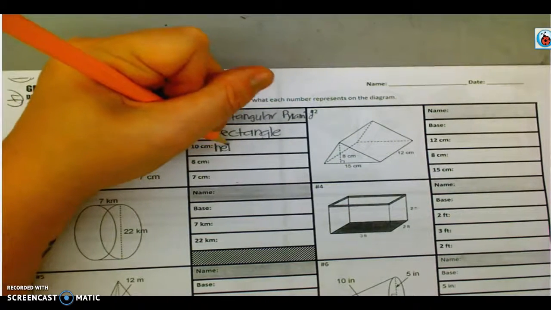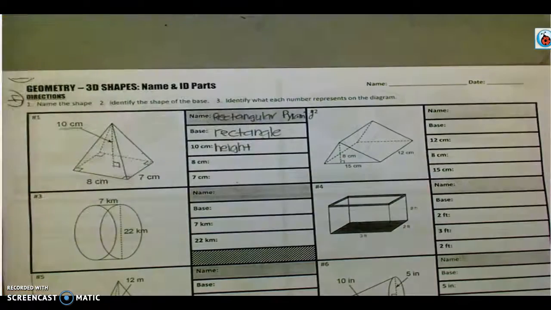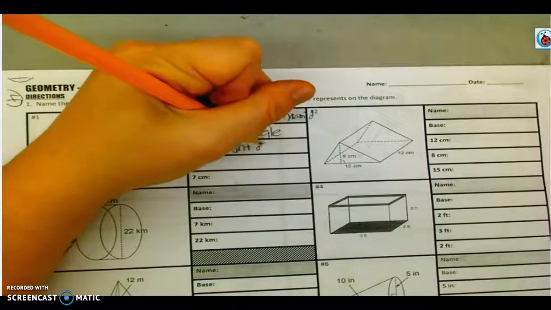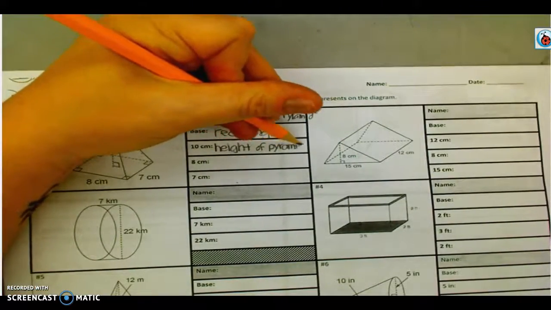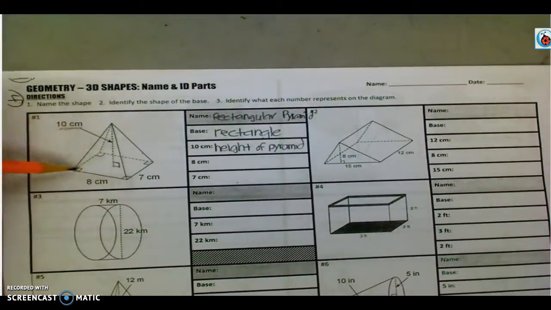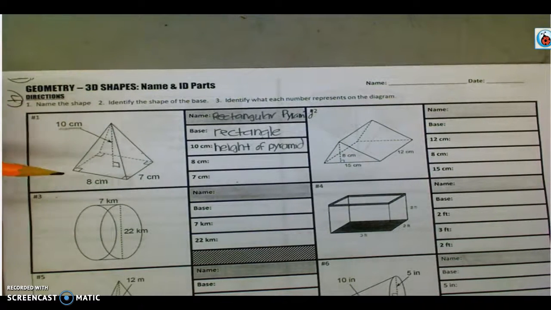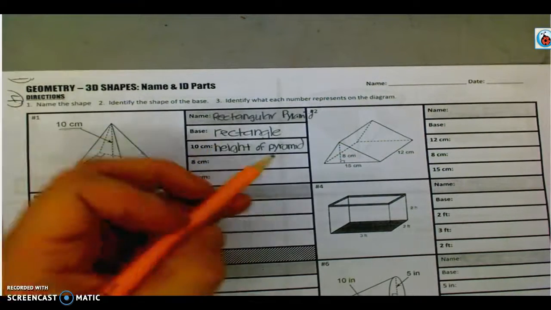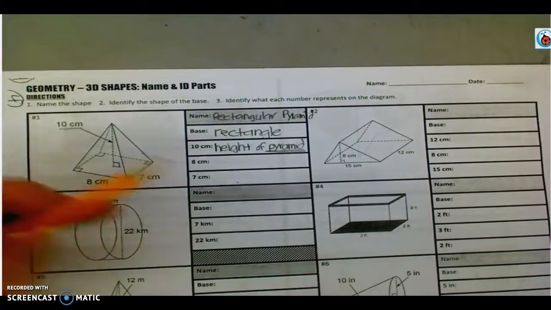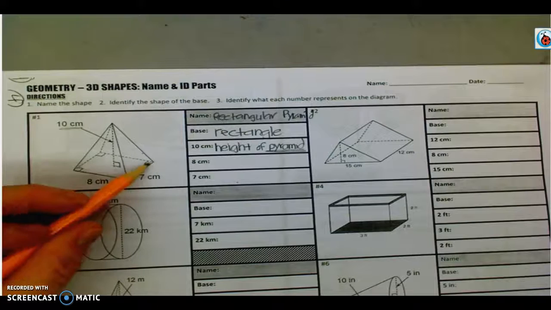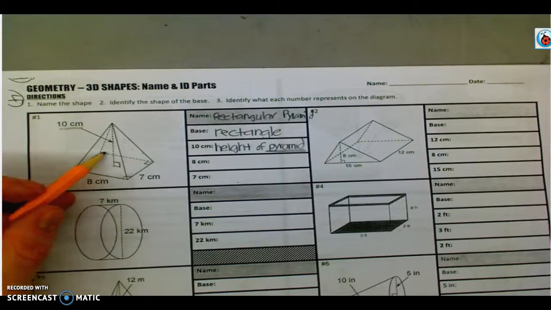It's the height, and we want to be specific. It's not just height, it's height of the pyramid, because we're going to have different heights. Remember, when we're calculating the area of the base, sometimes there's a height in that base. So we want to make sure we're being very specific that this 10 is the height of our pyramid. All right, then we have 8 by 8 and 7, and those are the dimensions of our base.